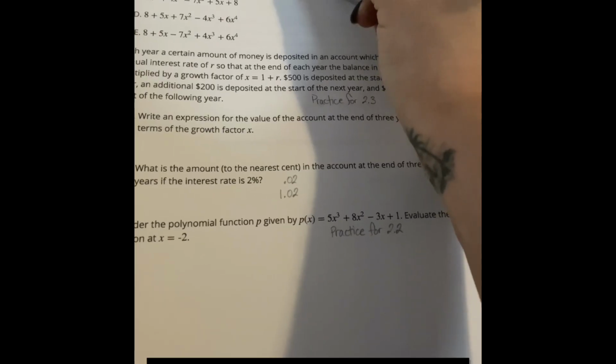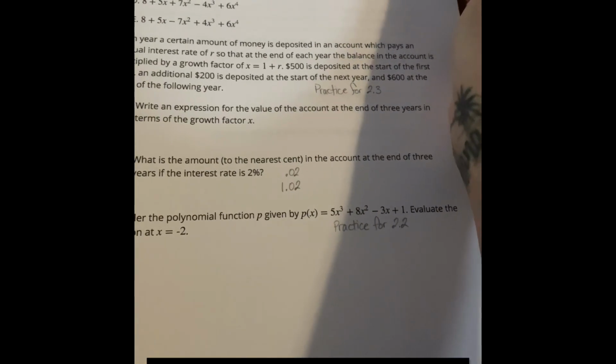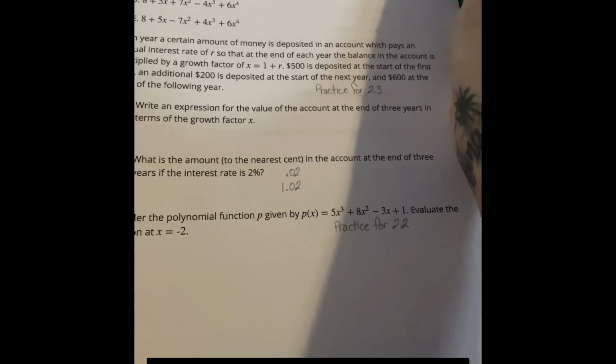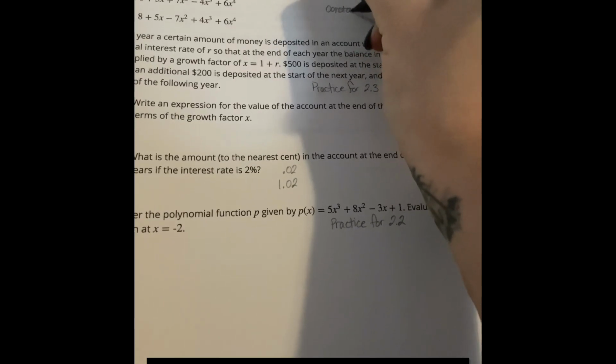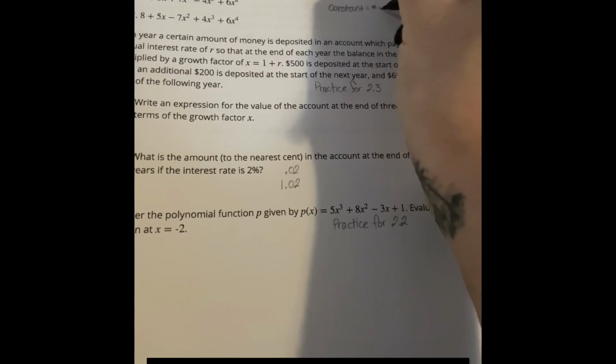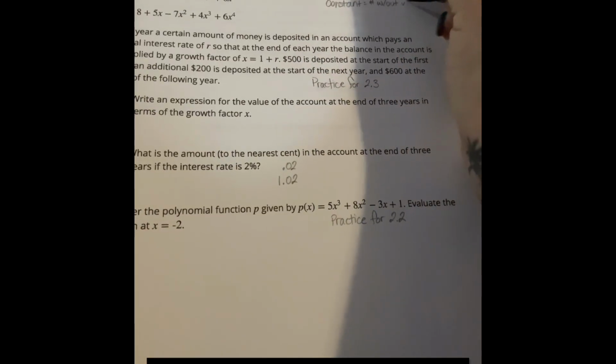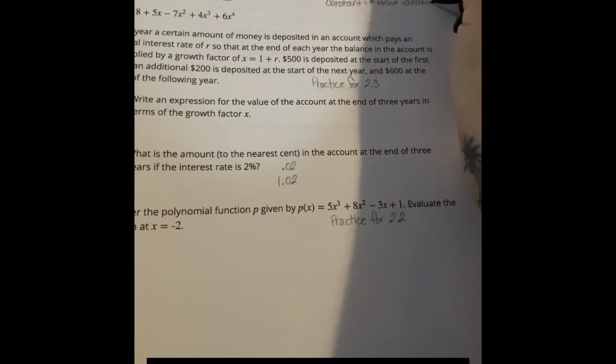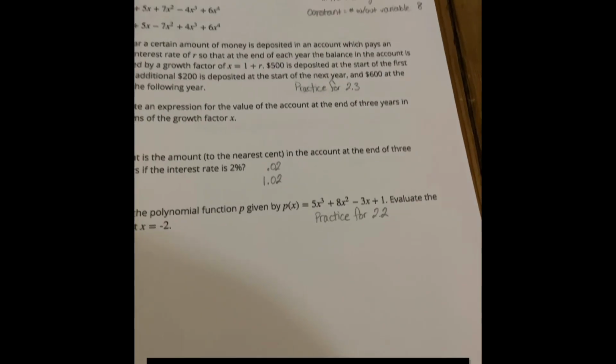Your leading coefficient, I'm going to write it out this time. You'll probably never see me write it out again because it is longer. I normally write it as LC, the number in front of your highest exponent. So your degree is 4, your leading coefficient is 6. So it's the number in front of the degree, and you do not include your x with that. And then your constant is your number without a variable. And you do include if it's negative or positive. In this case, it is 8.